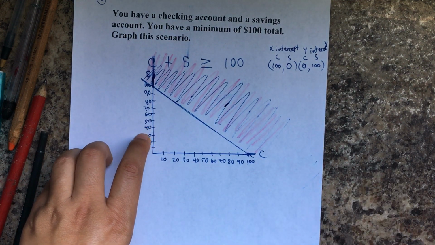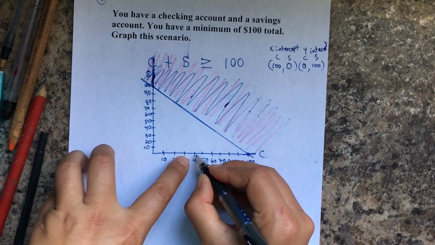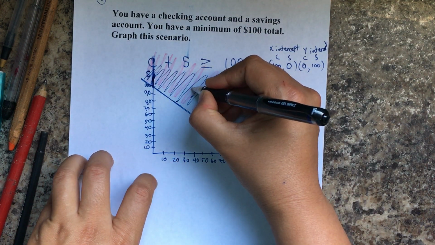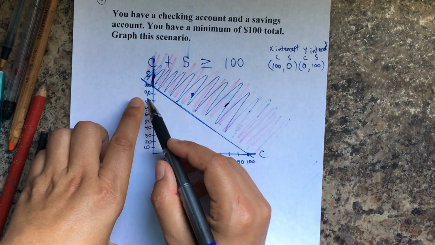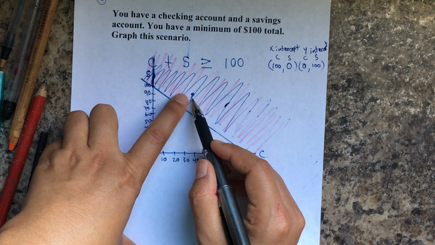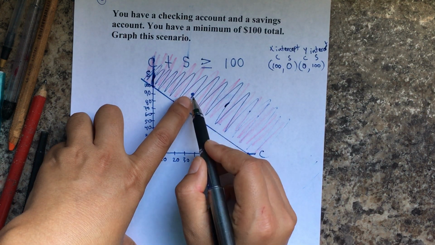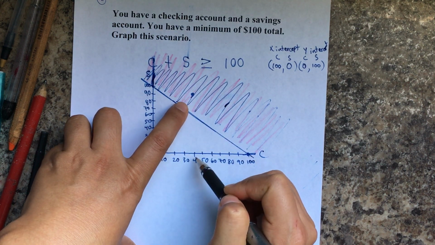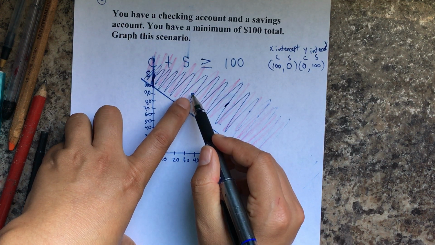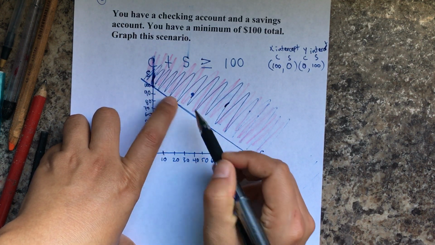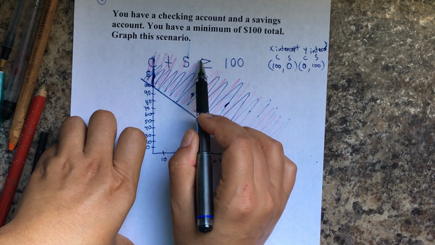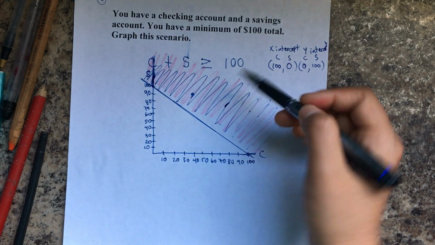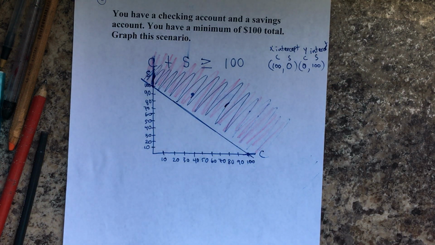What does this mean? It means that any point in here, for example, if I go maybe right here, this point is in the shade. I have $90 in the savings account. I have $40 in the checking account. Together, 90 plus 40 is $130. So my checking plus my savings is greater or equal than 100. Why? Because 130 is greater than 100.